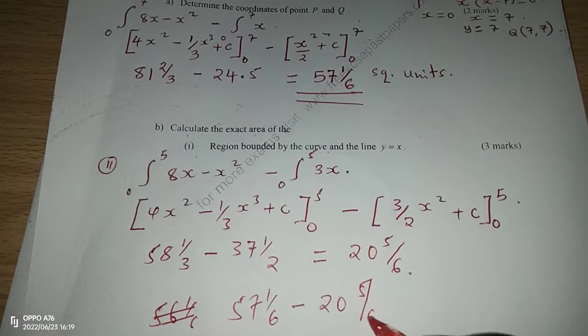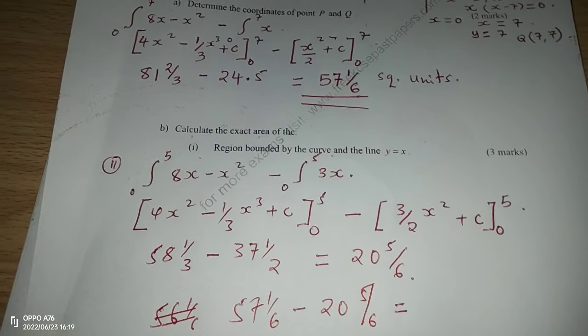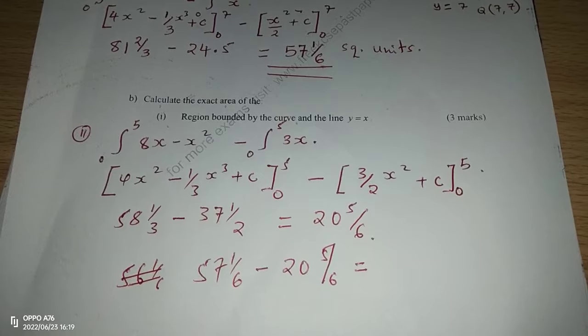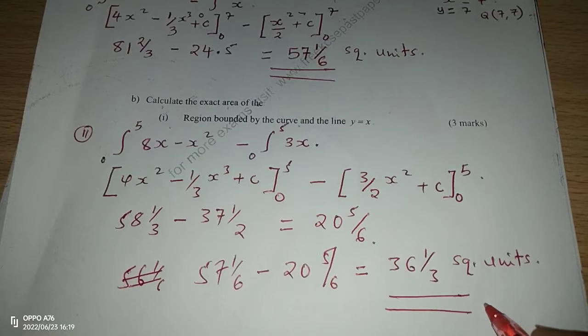then we can proceed to solve part 3, which says the shaded region. And for us to get the shaded region, we're going to solve the difference between the two areas, 57 and a sixth minus 20 and 5 out of 6. So this is going to give us a difference of 36 and a third square units. So that is the area of the shaded region.